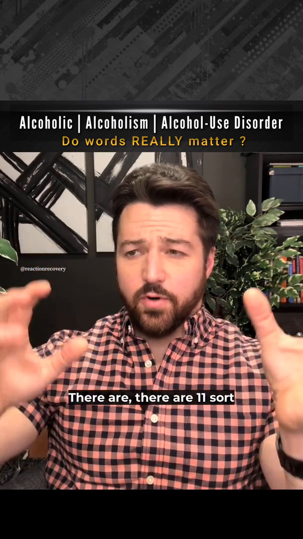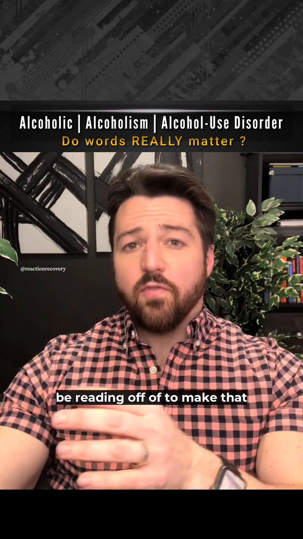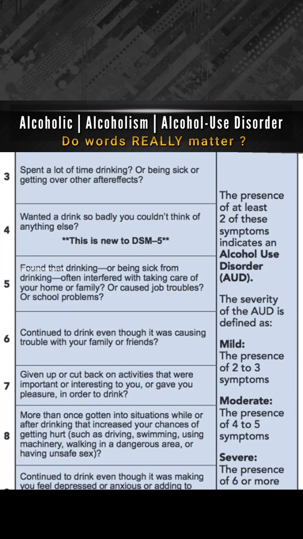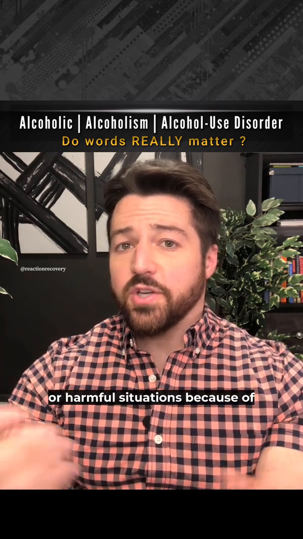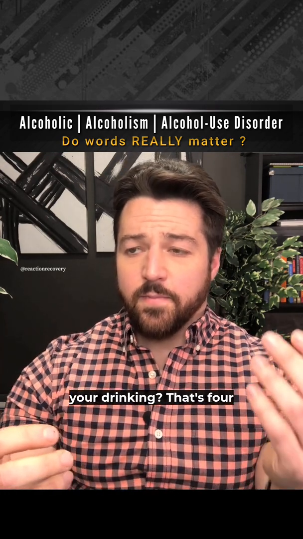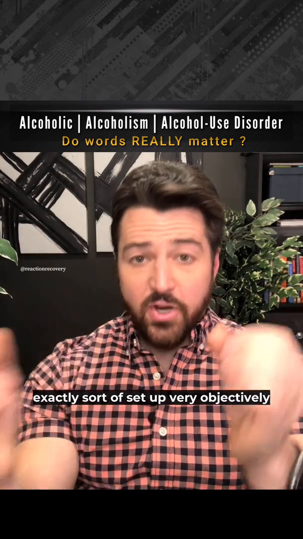There are 11 specific and objective symptoms that the clinician would be reading off of to make that diagnosis. Things like, do you drink more than you intended to? Yes or no? Is there an inability to concentrate due to alcohol cravings? Do you continue to drink despite negative consequences to your family or friends? Do you find yourself in dangerous or harmful situations because of your drinking? That's 4 of them. And there's 11 that are set up very objectively like that.